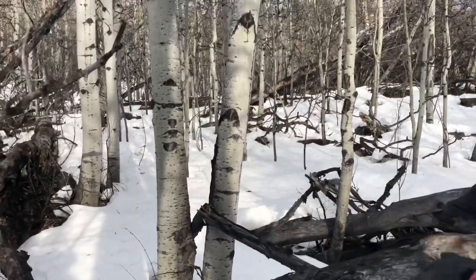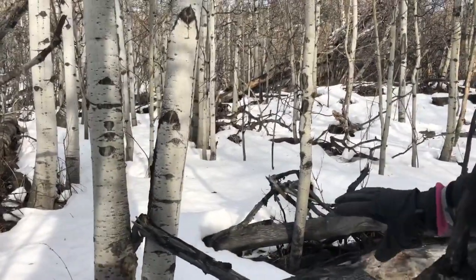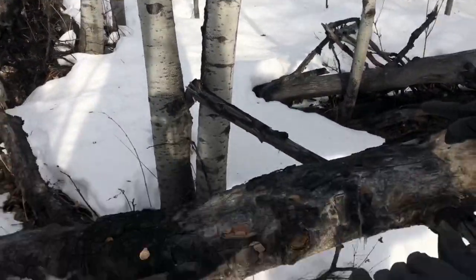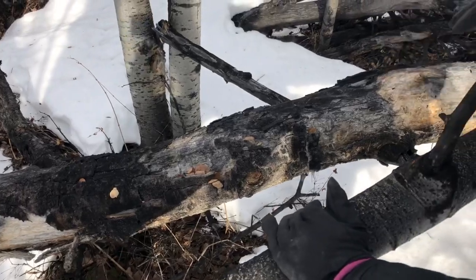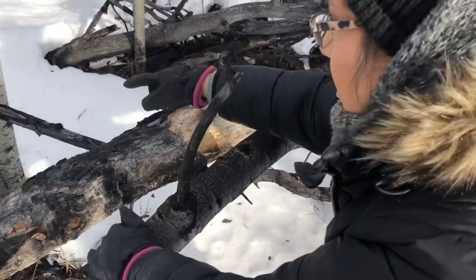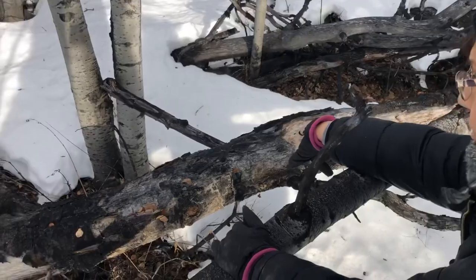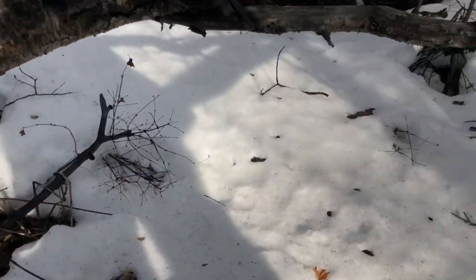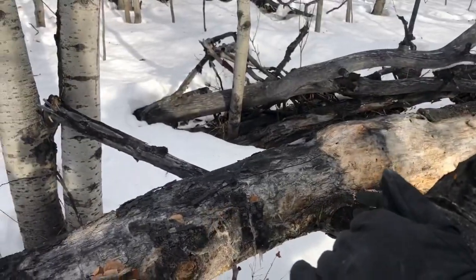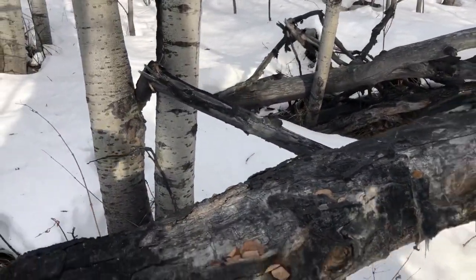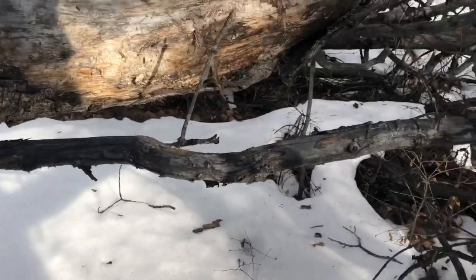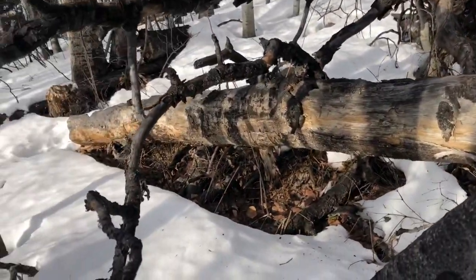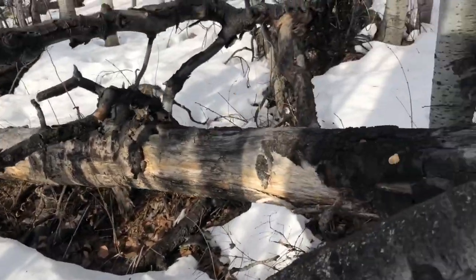According to people that have studied Bigfoot behaviors, they like to do structures like this, and they like to tuck trees underneath other trees. So see this one right here? You see where it's tucked under here, and then this tree is bent right there, and it's tucked under the big tree.